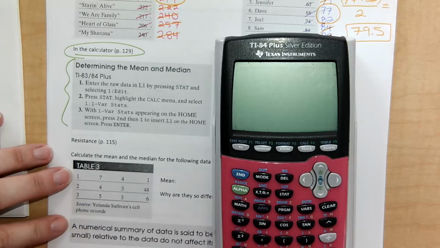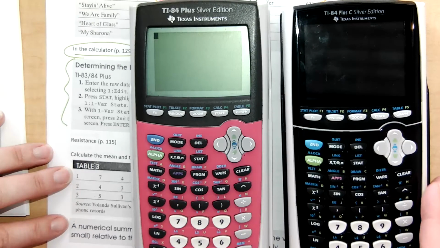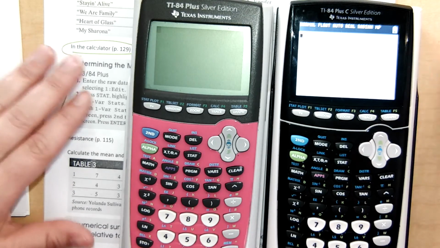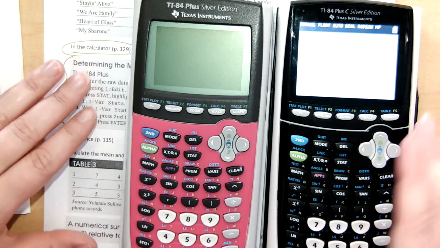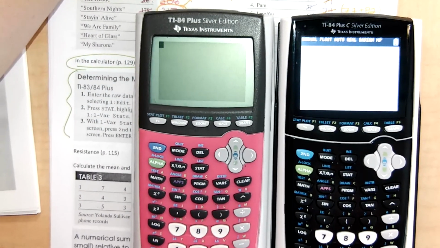Alright, and you might want to make yourself a little calculator list of how to do things as we go along through the chapters. You might just want to jot down the steps in the calculator. I'm going to watch the glare here. It's kind of hard with the newer calculator.